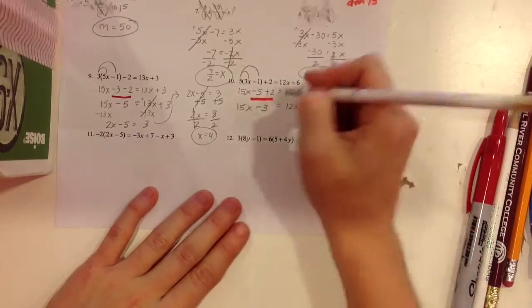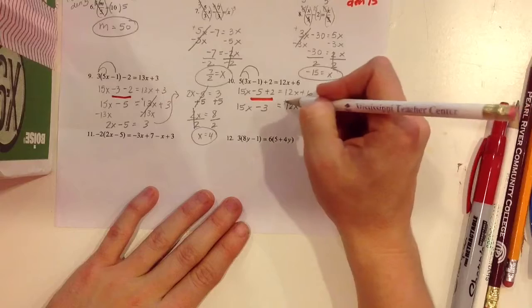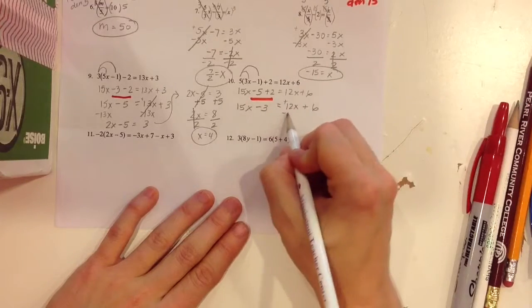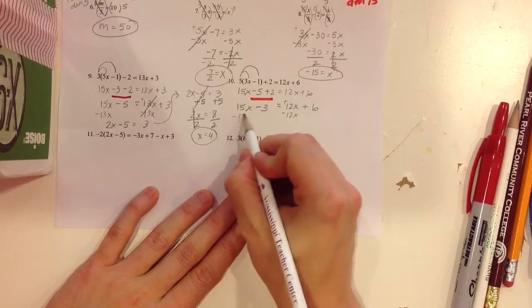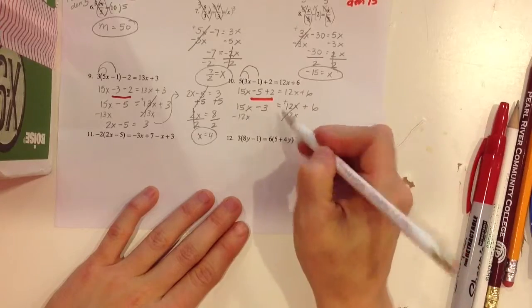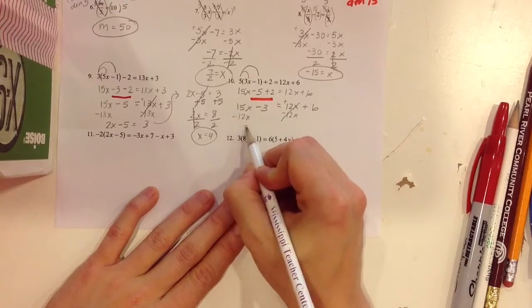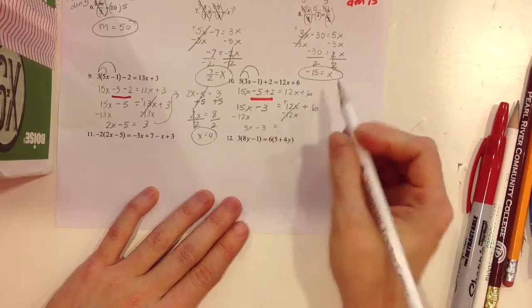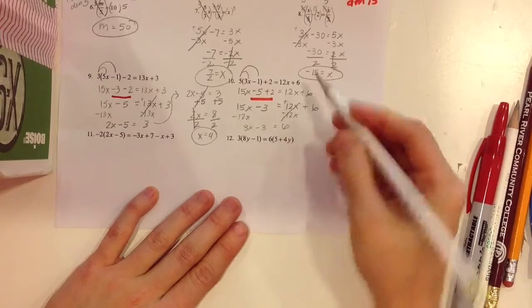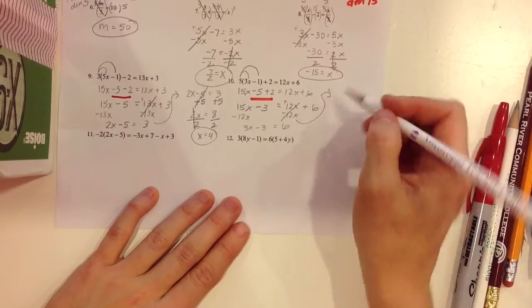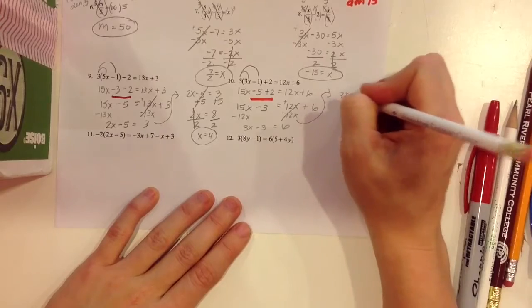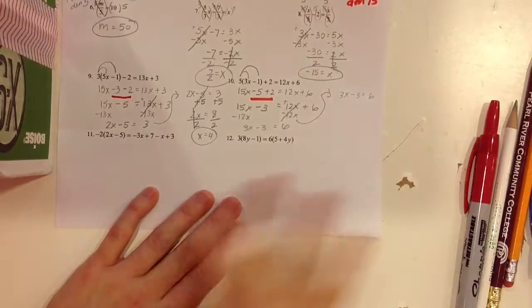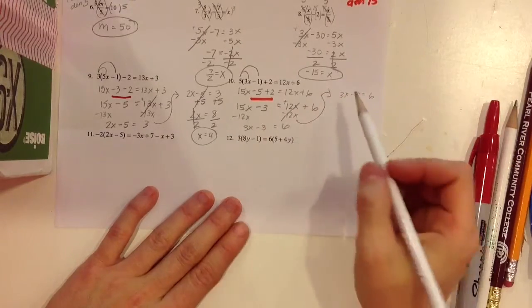Now I want to move my variables first, and I want to move them to the left. This is a positive 12x, so I'm going to subtract 12x from both sides. And I have 15 minus 12, that gives me 3x minus 3 equals, bring down this plus 6. Again, I'm relocating. So I have 3x minus 3 equals 6. I'm just rewriting over there so I have more room to work.